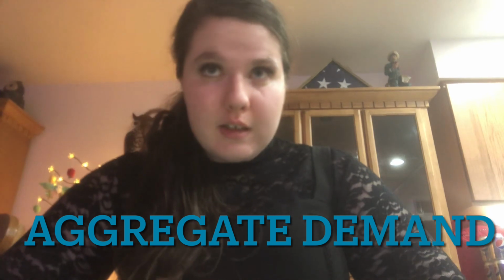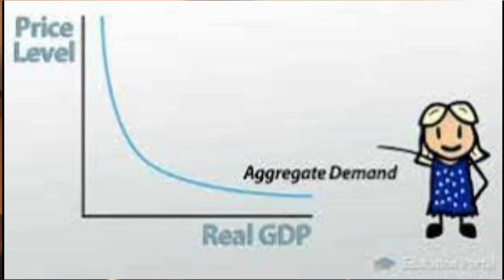Aggregate demand is the amount of total spending on domestic goods and services in an economy. The downward sloping aggregate demand curve shows the relationship between the price level for outputs and the quantity of total spending in the economy. An example of this, let's say, during the same war, the aggregate demand curve for widgets shifts to the left because the people don't see as much of a necessity for widgets.